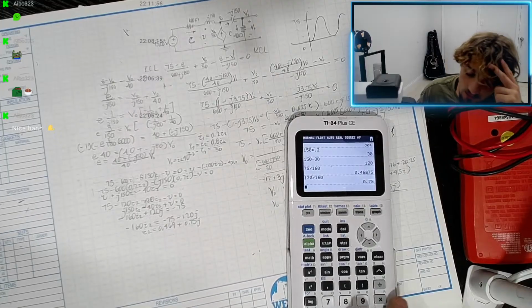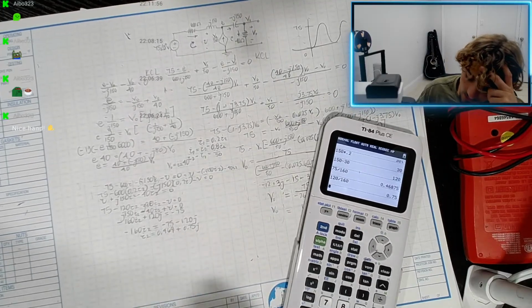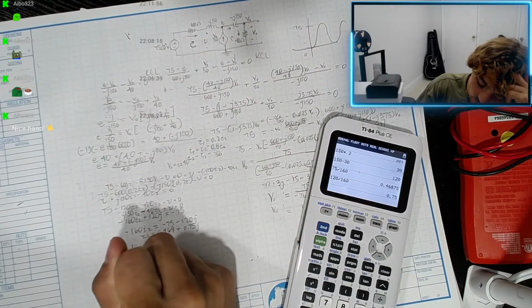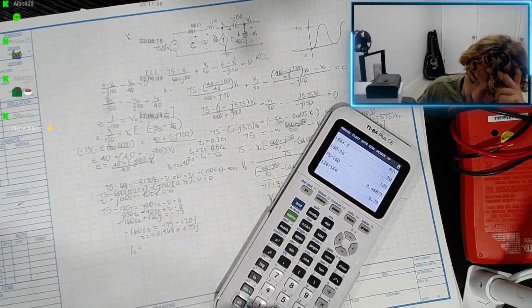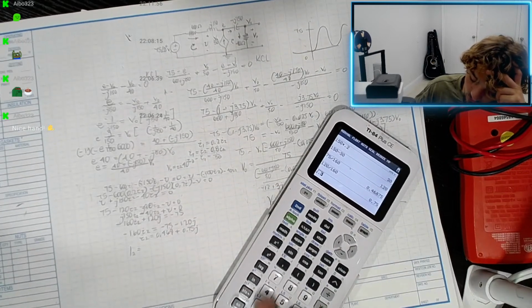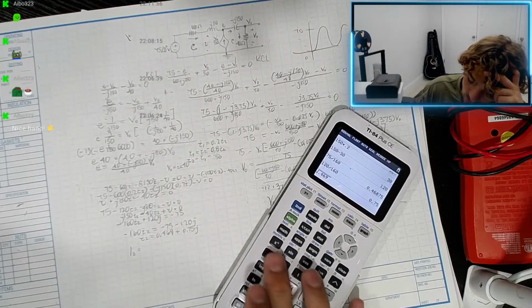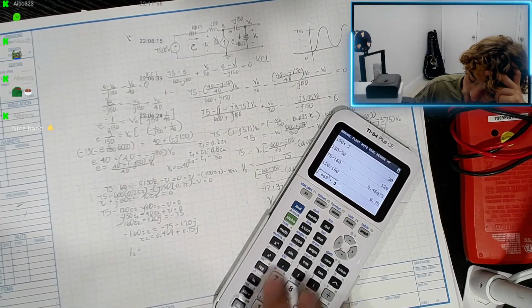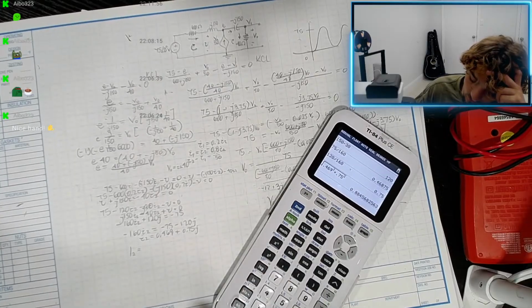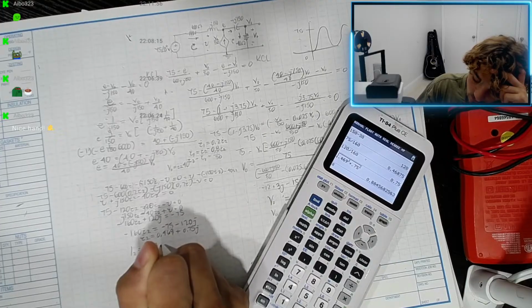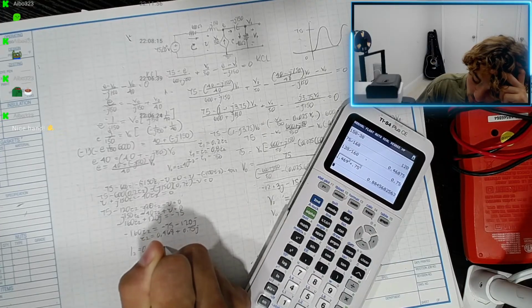So now we should do the magnitude of this. I2 in phasor form: the square root of 0.469 squared plus 0.75 squared is 0.885 amps.